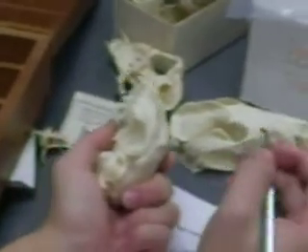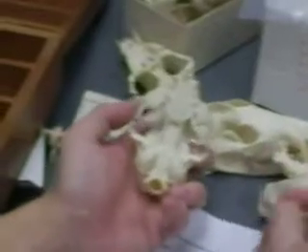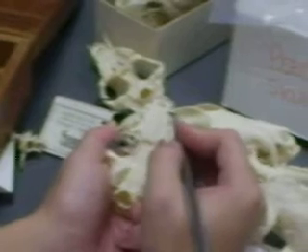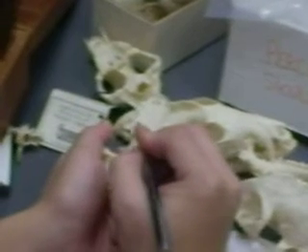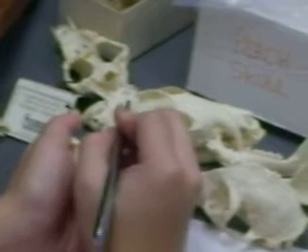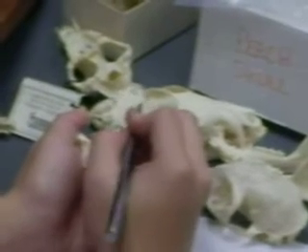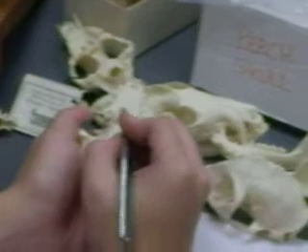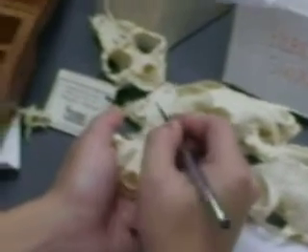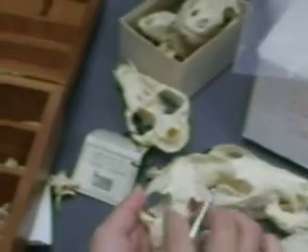Yes? Yes. So, this part is still considered the premaxilla. And then the maxilla, you can see the sutures here again. This is the maxilla. Directly behind the maxilla, you have the palatine bones, right here. And what are these sharp things?